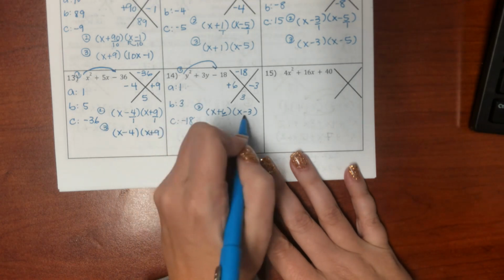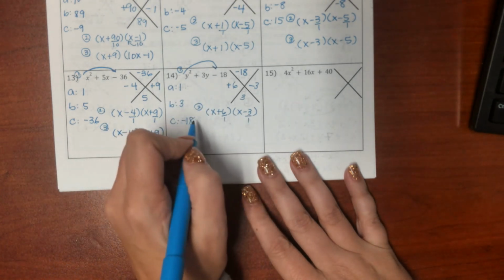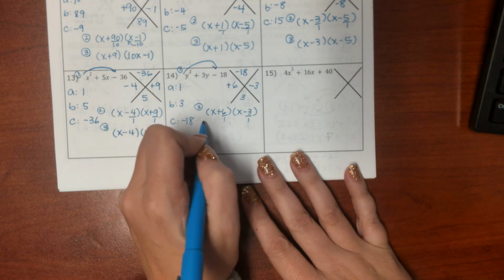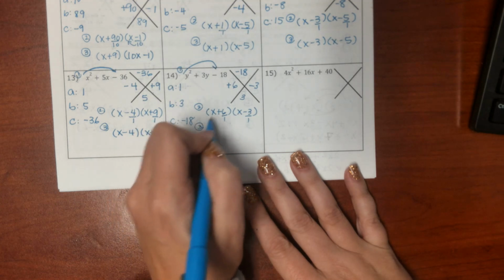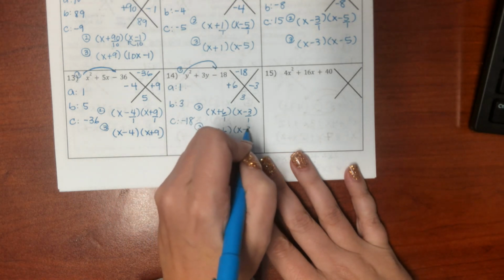Step number 2, divide everything by my A value, which is 1. That simplifies down nicely, so that ends up with no bottoms up. And my factors are x plus 6 and x minus 3.